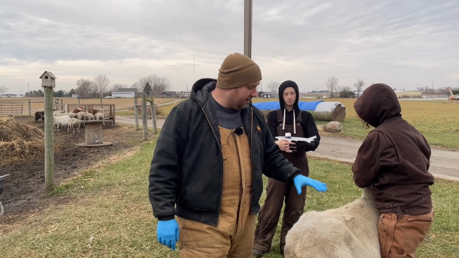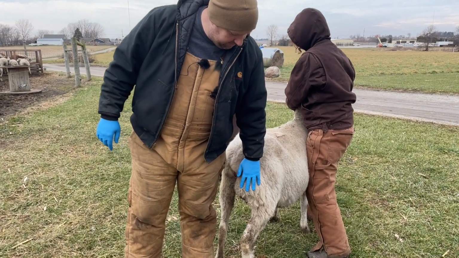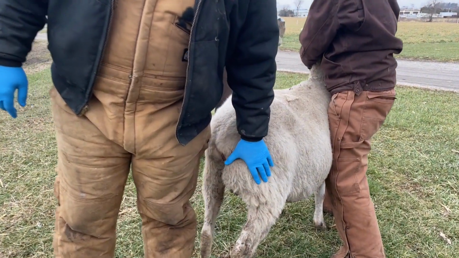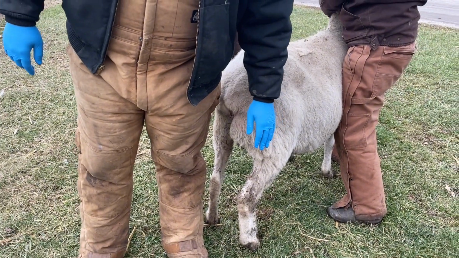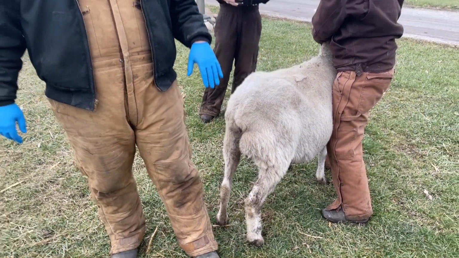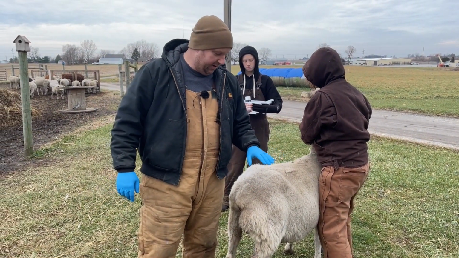All right, so here we are. We've got our sheep here, and she has a huge pocket of an abscess that formed from a hematoma that she had that got infected. And so what we're going to do is drain this, flush it, and clean it.